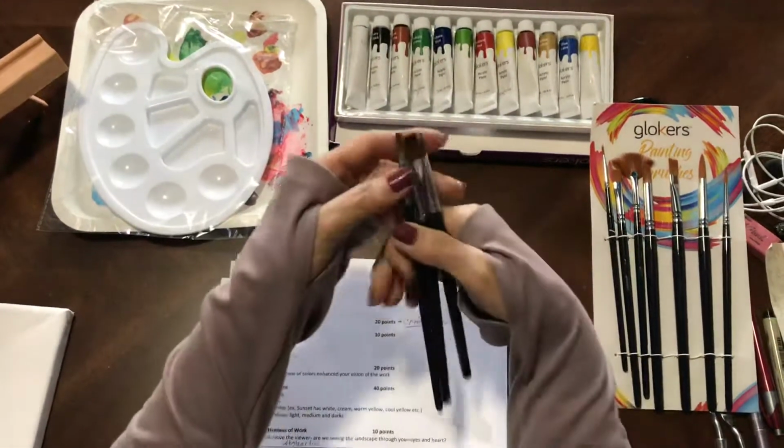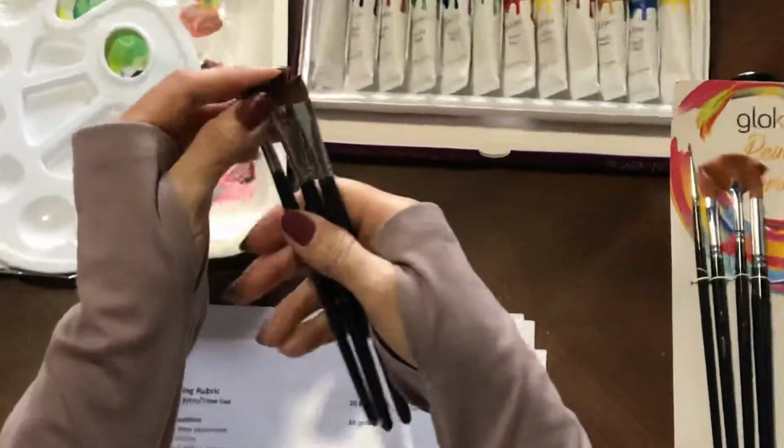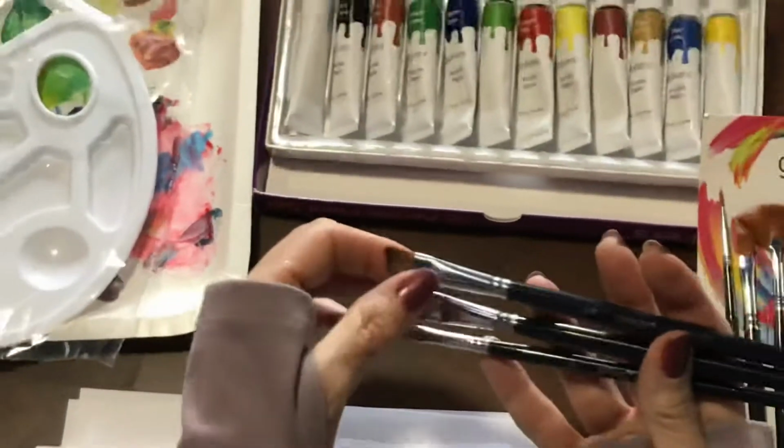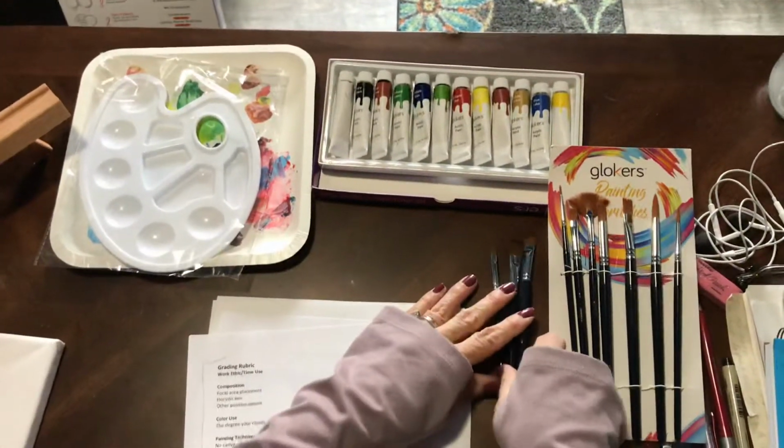The paintbrushes I found were a decent quality, so these are the 3 that I've worked with so far. There's plenty more in the packet as well. Just make sure that you wash them out each time. Don't leave them in your cup of water, or they'll start to bend on the bottom and they won't be as usable as they are right now.